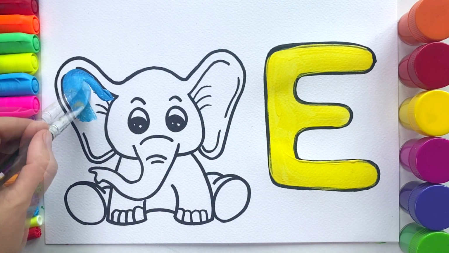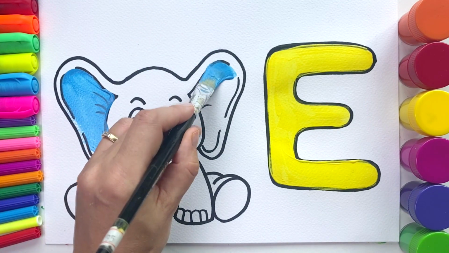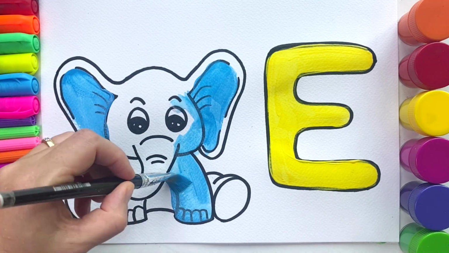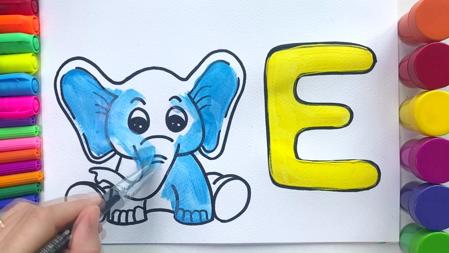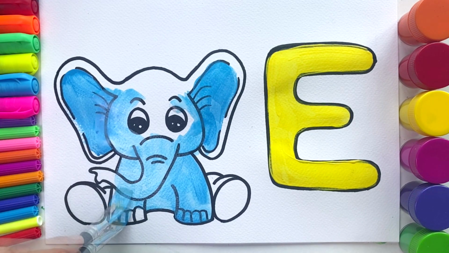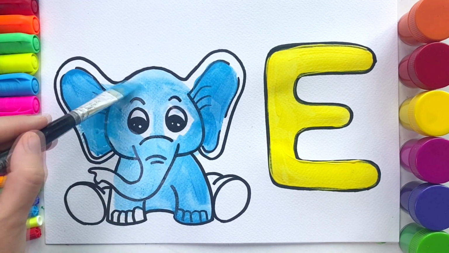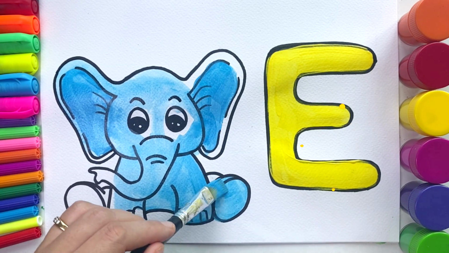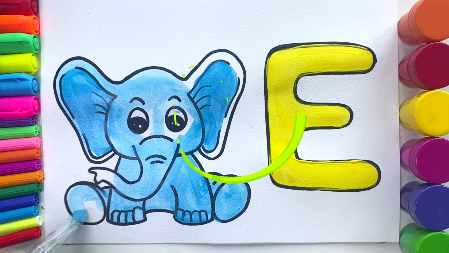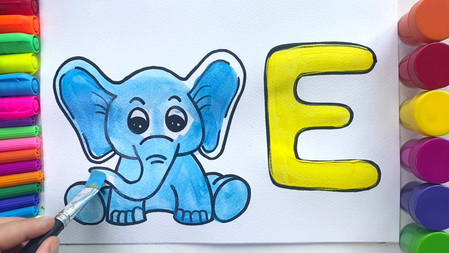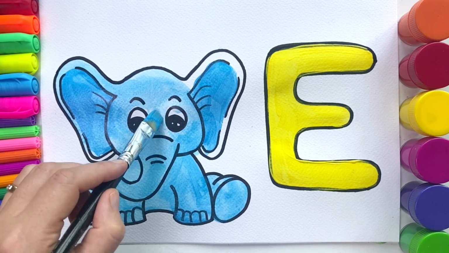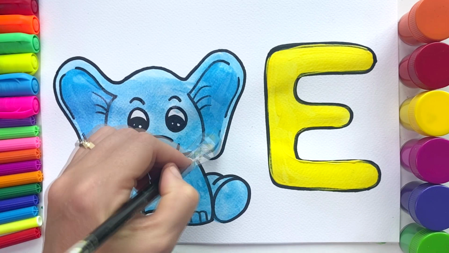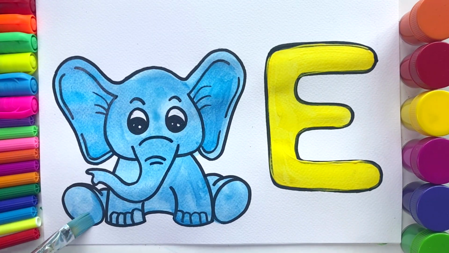Now, let's add some blue paint to the elephant. I like the color blue. E for elephant. Repeat after me. E for elephant. Goodbye, kids.